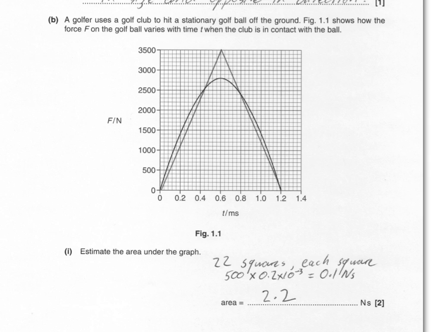So we get, I'm looking at the curved line, 1, 2, 3, 4, 5, 6, 7, 8, 9, 10. And I think we have got 11 and 12 there, 13, 14, 15, 16, 17, 18, 19, 20, 21 and 22. I'm going to ignore the ones at the top which are less than half, ignore the others that are less than half. So we've got 22 squares there.